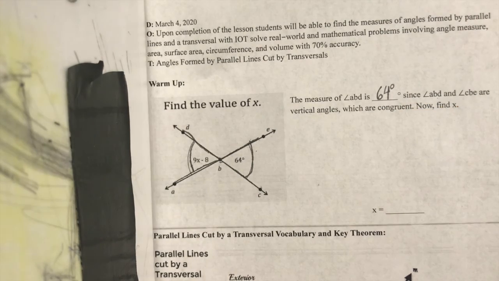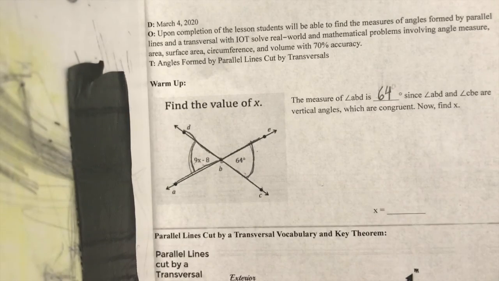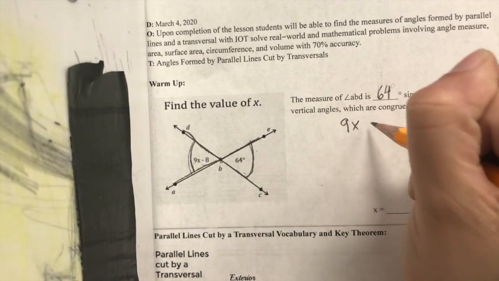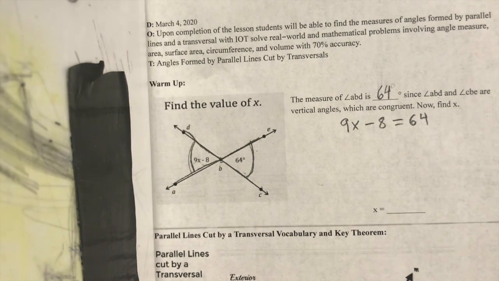The measure of angle ABD needs to be 64 degrees because they're vertical angles, which means they have the same measures. They are congruent. Thus, we can set up the equation 9x minus 8 equals 64 in order to solve for x. Okay, so pause the video, go ahead and do that.